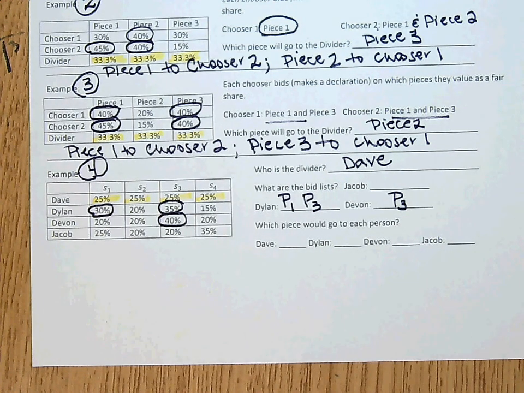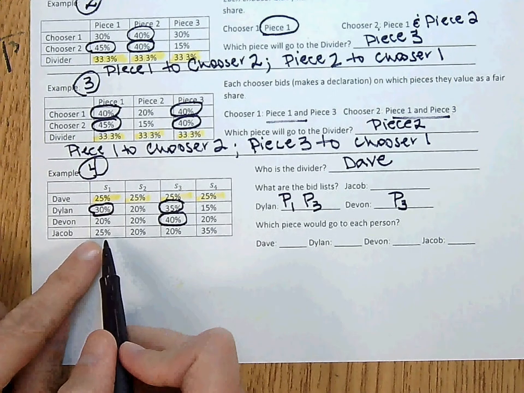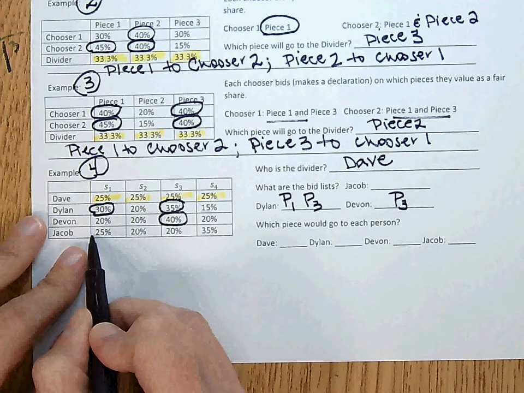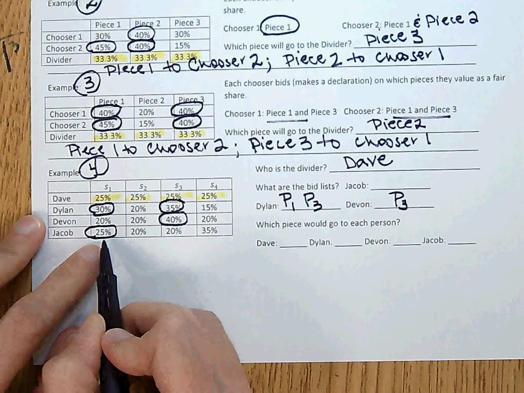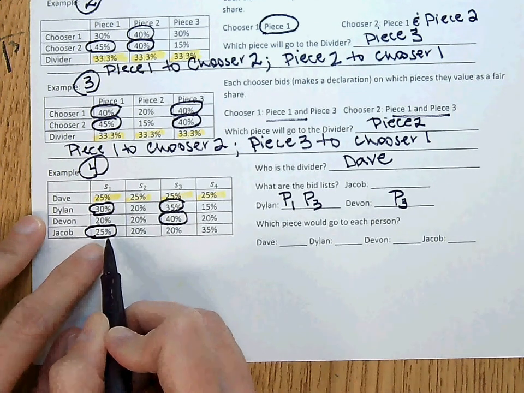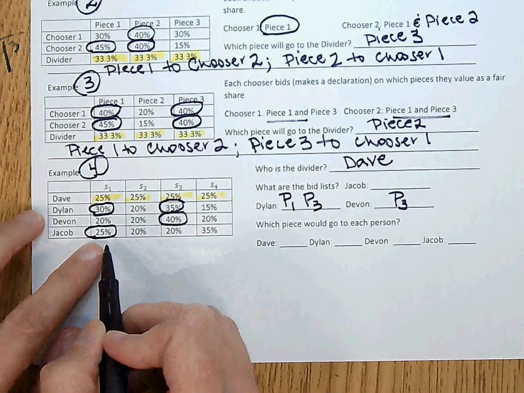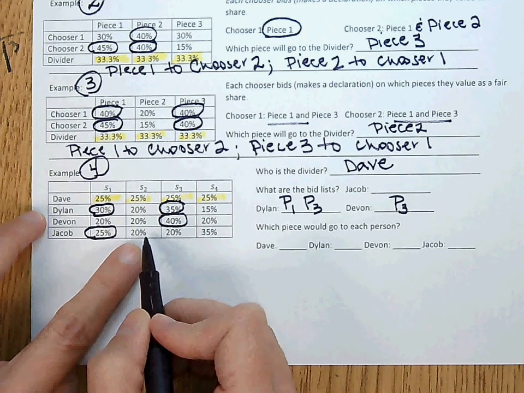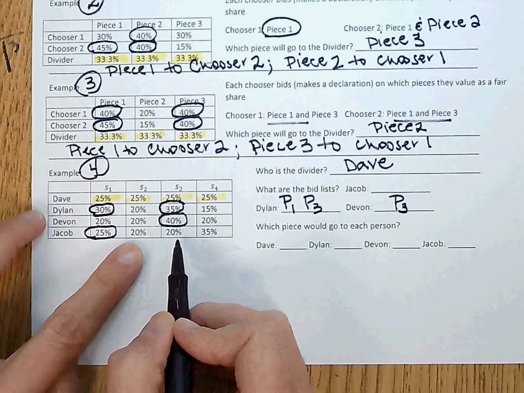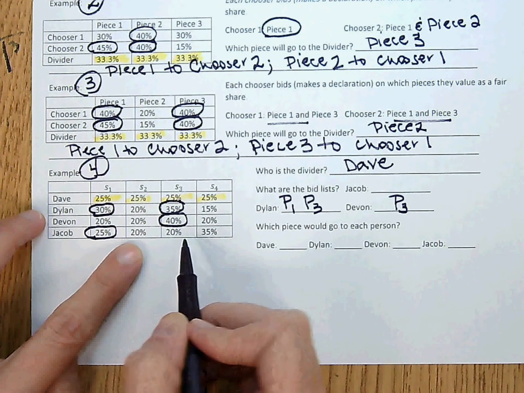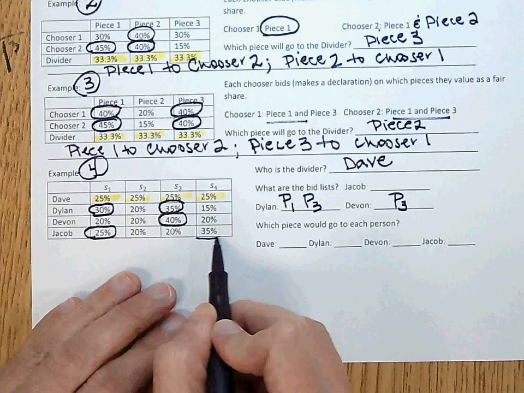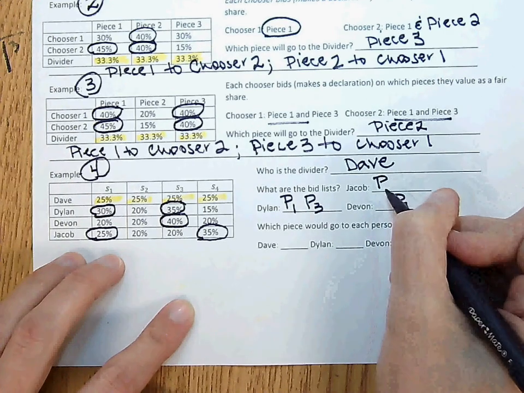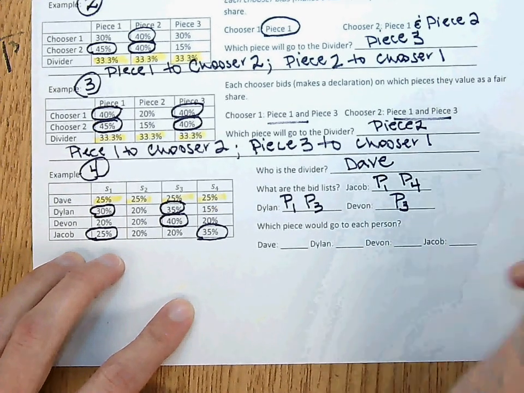Okay, so now we go to Jacob. Does Jacob think piece 1 is fair? Is it a fourth of the whole? Yes, it is. It's 25%. So Jacob right here is like, yes, I am happy with piece 1 because it is a fourth of the whole cake. What about piece 2? Nope, it is not 25% or bigger. Piece 3? No, it's not 25% or bigger. Piece 4? Yes. So Jacob here would be happy with piece 1 or piece 4.